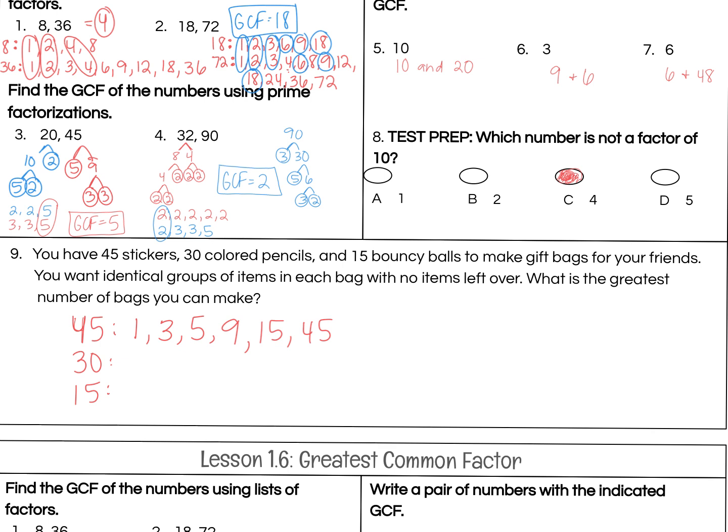Let's do the same thing for 30. I have 1, 2, 3, 4, 5. Here's my first factor pair, 5 and 6. Now I'm just matching up with what I already have. 3 and 10, 2 and 15, 1 and 30.